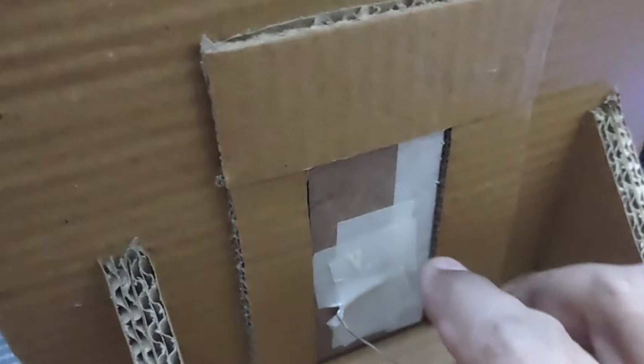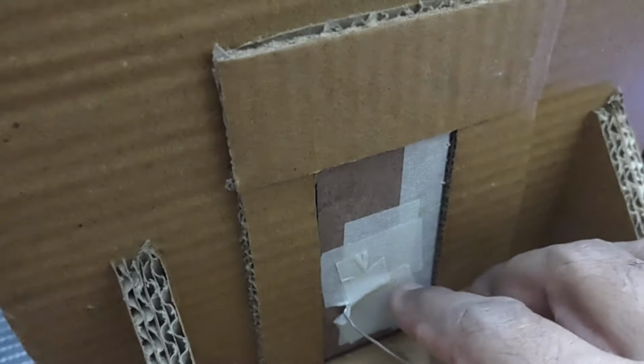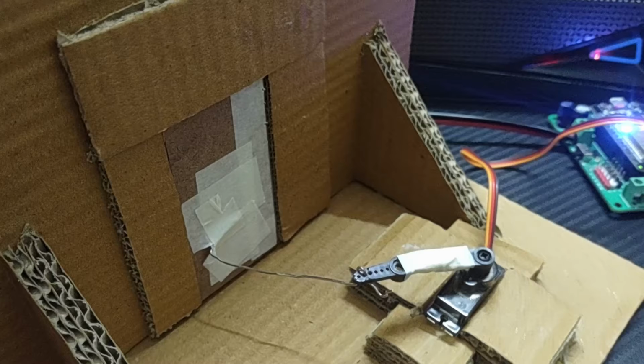So instead of gluing, I am using that carpenter tape, which the carpenter normally uses to mask the MDF. So I'm just using that tape to stick this wire. You can use some instant glue or something to fix this wire to that door, but because I want everything to be reusable, I can simply remove this tape and reuse.